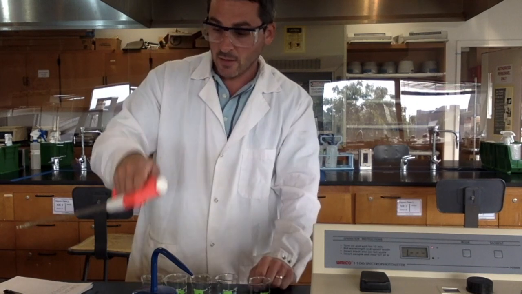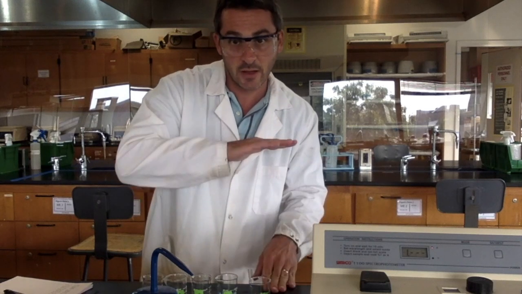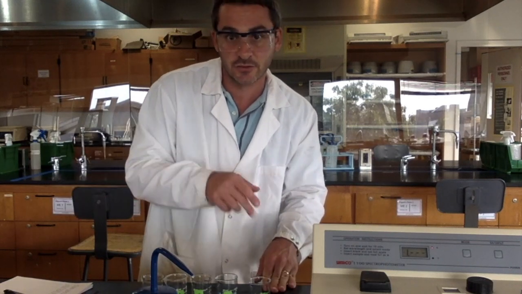I've taken 10 milliliters of stock solution and 10 milliliters of water, so it'll have half the concentration of the initial stock solution. That's for A.